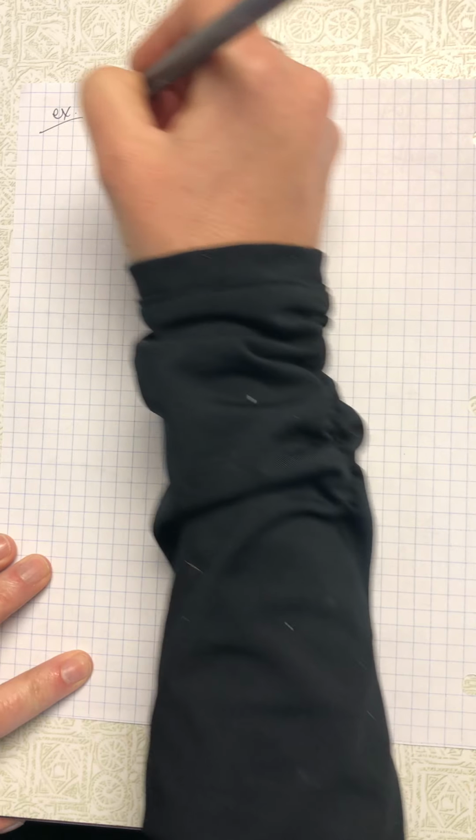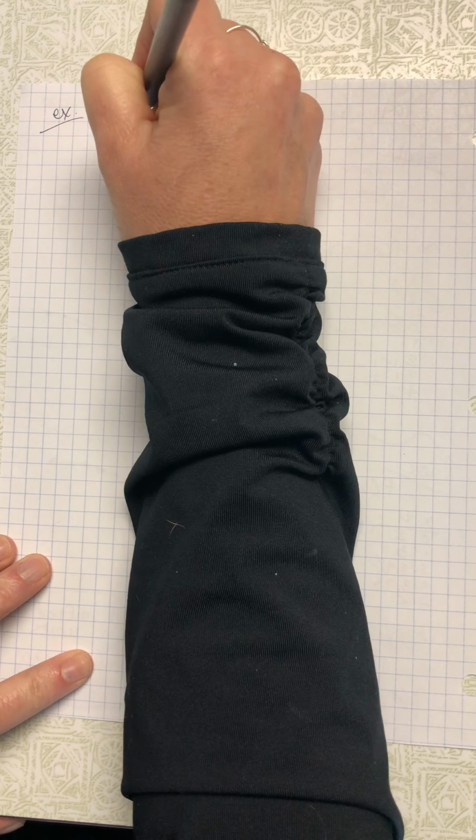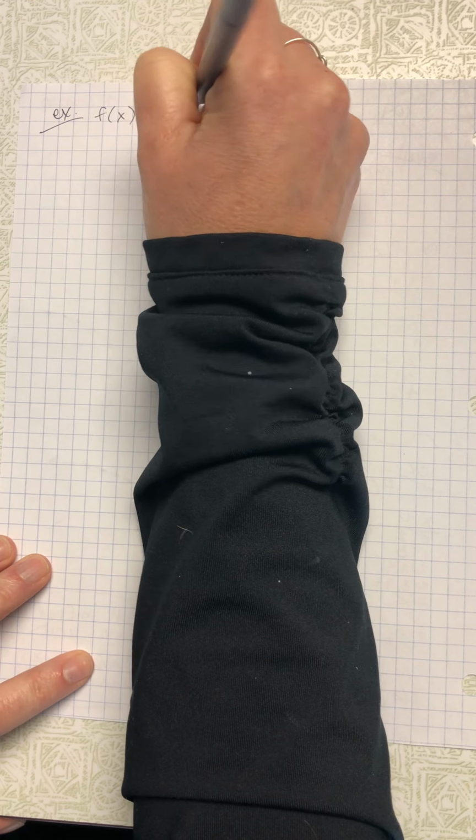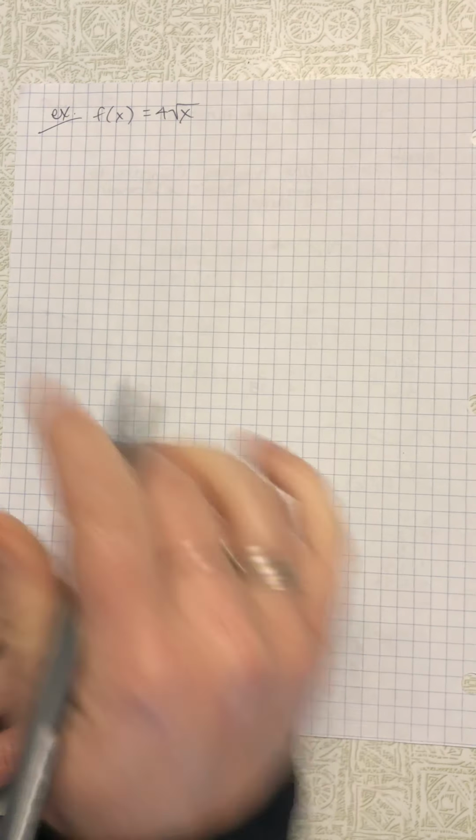Let's say we have the function of x equals 4 times the square root of x.